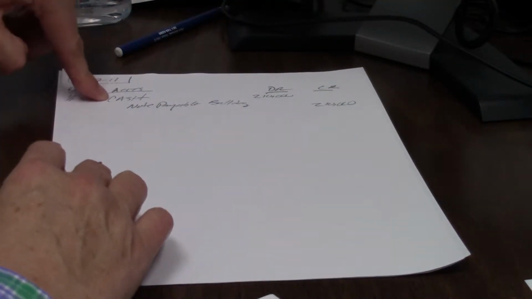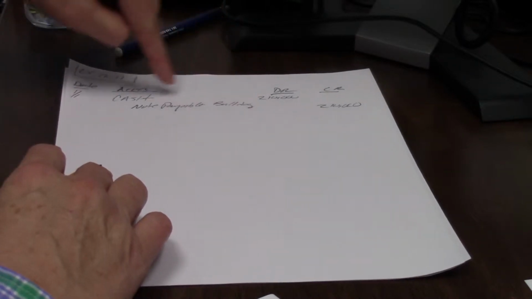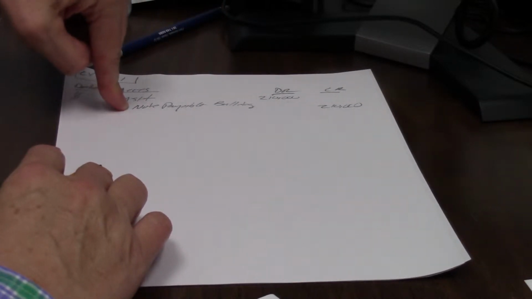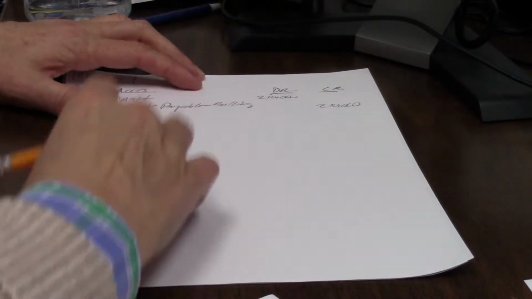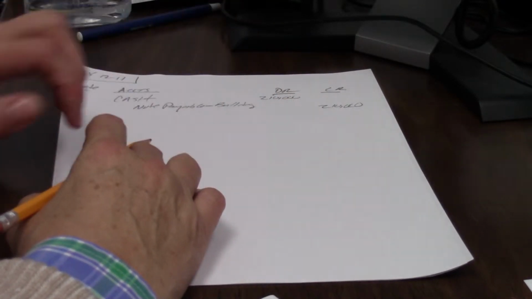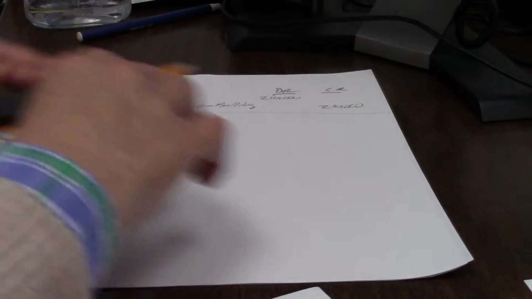So we got our cash, our asset coming in, it increases, so that's a debit. We've got our liability, note payable to Bulldog. It's a liability, so it increases with a credit. Debits equal credits.